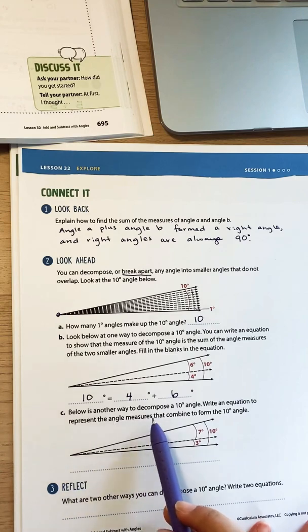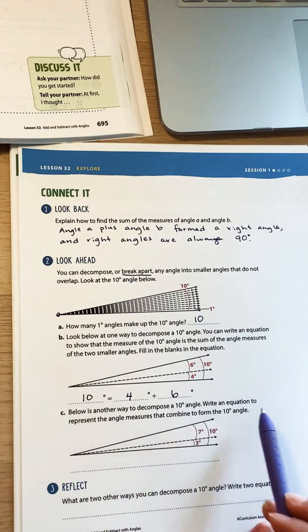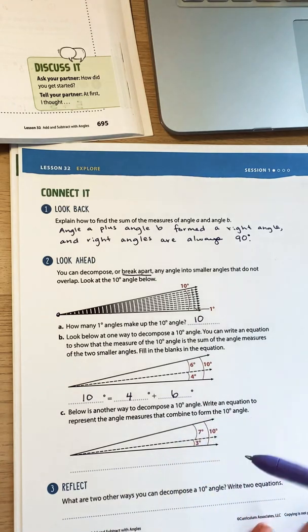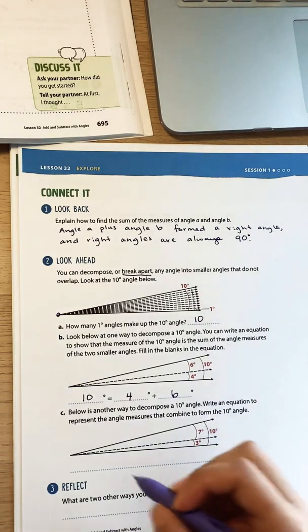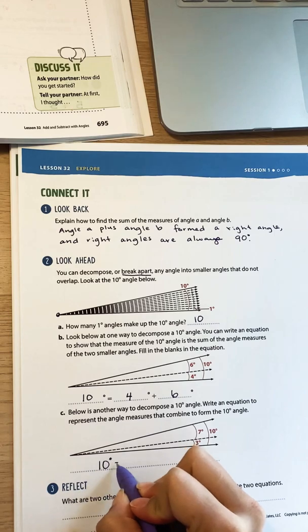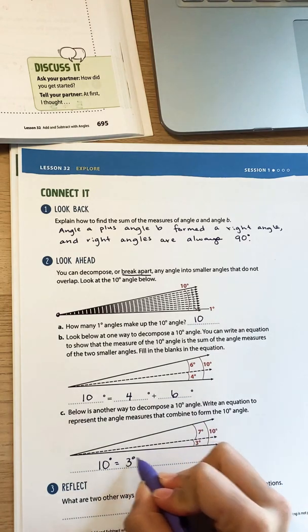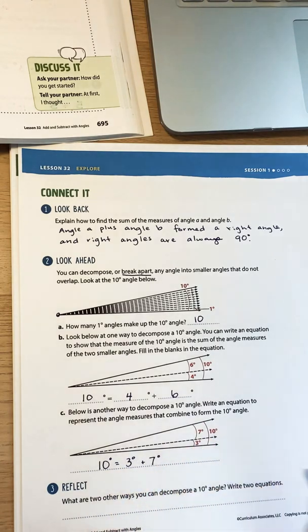So below is another way to decompose a 10-degree angle. Write an equation to represent the angle measures that combine to form the 10-degree angle. So again, 10 degrees is the full thing, so 10 degrees equals 3 degrees plus 7 degrees. That's it. Not bad. Okay.